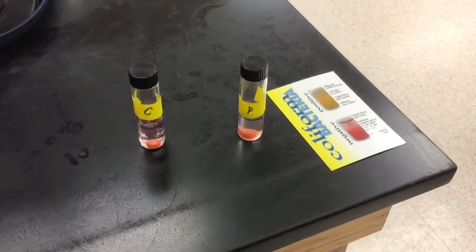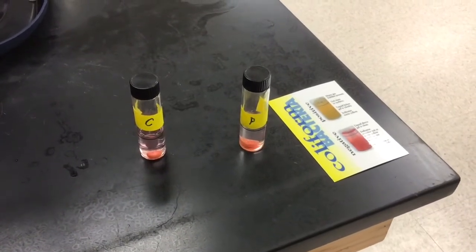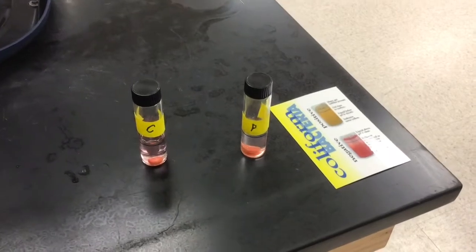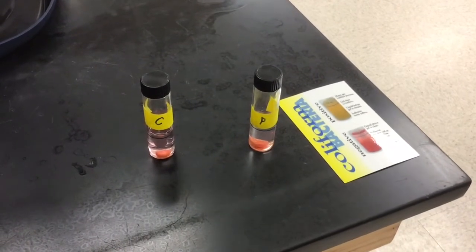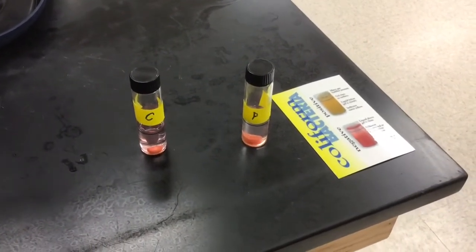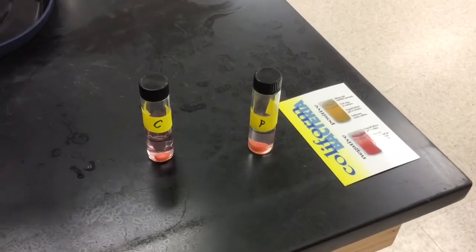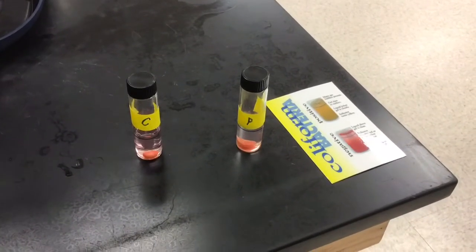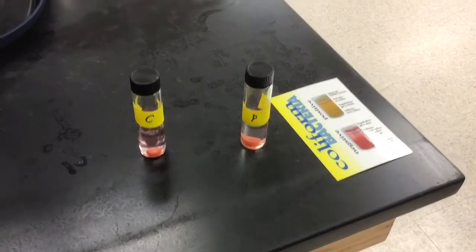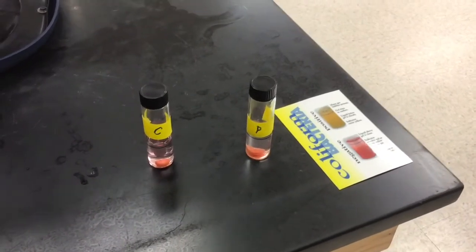You have to let this sit for a couple of days, so we won't be able to see the results until Thursday. But as you can see, if it turns a yellowy color, that's a positive test for coliform bacteria, and if it remains the red that it is, that's negative. So we'll have to wait a couple of days for the results of that one.